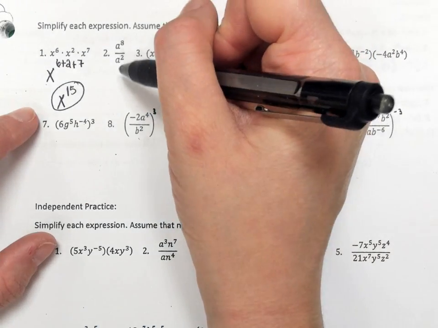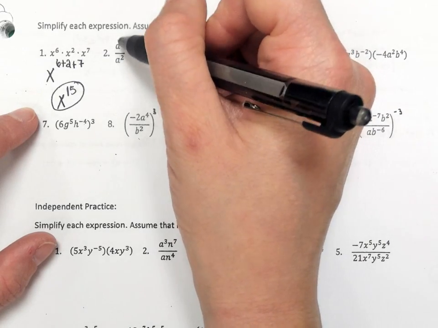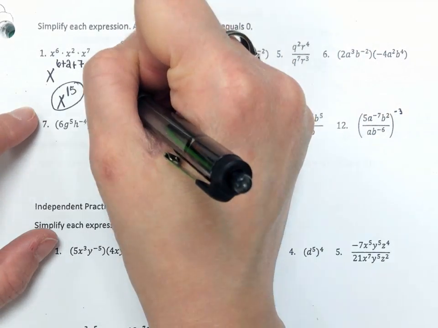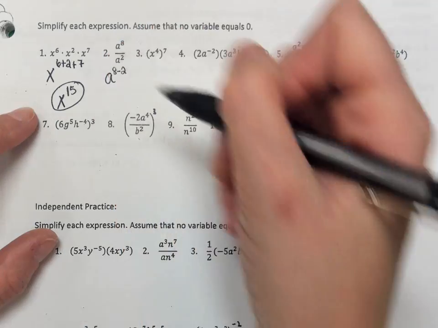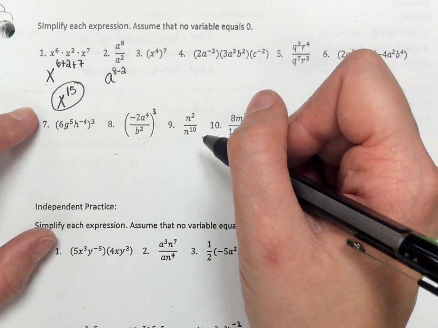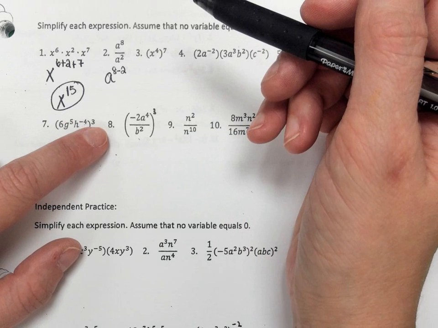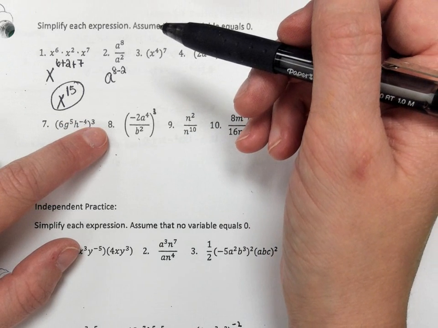All right, when you are dividing the bases, what do you do? Subtract. So if you need this for your notes, it might be good for you to say 8 minus 2 is how much? 6.